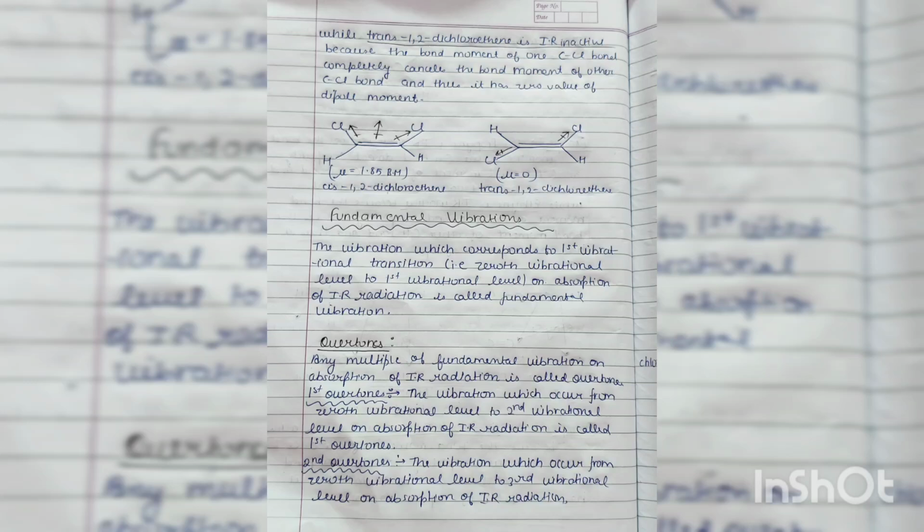Next, fundamental vibrations. So, what are fundamental vibrations? The vibration which corresponds to the first vibrational transition on absorption of IR radiations is called fundamental vibration. Overtones. What are overtones? Any multiple of fundamental vibration on absorption of IR radiation is called overtone.